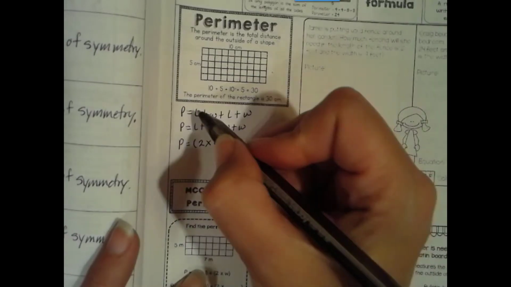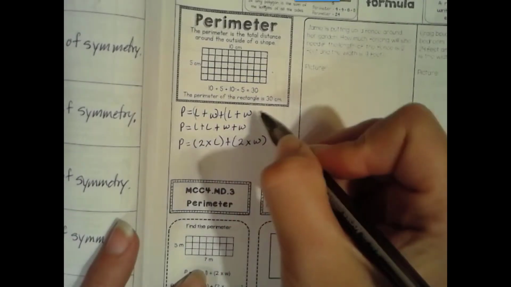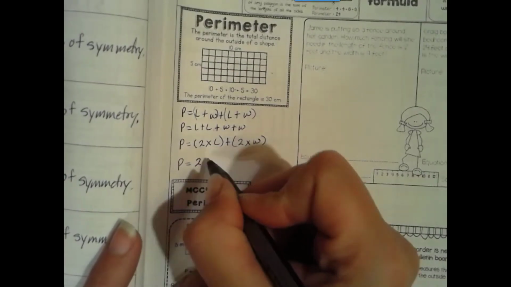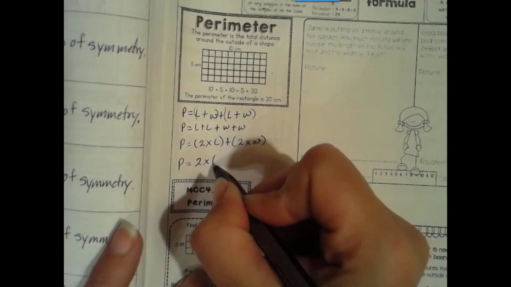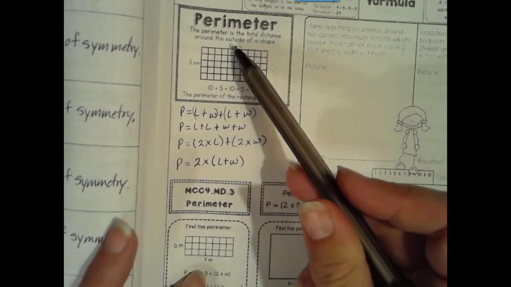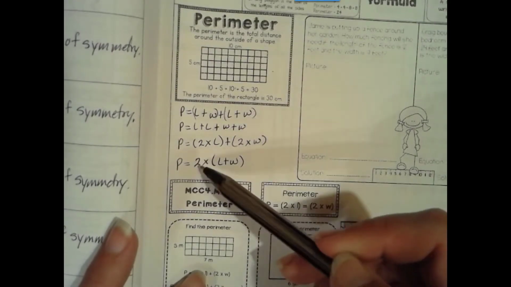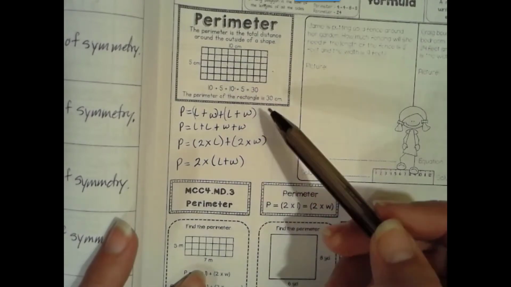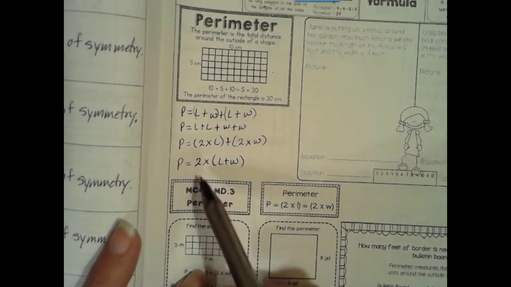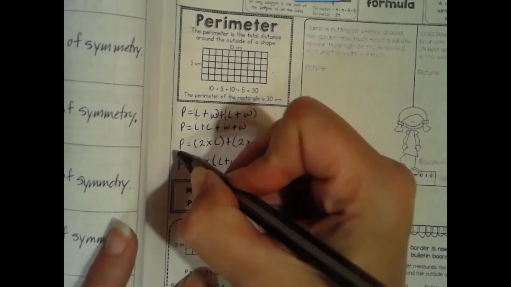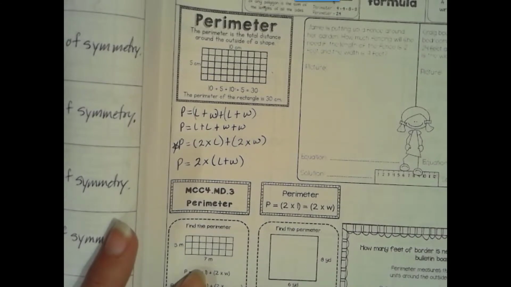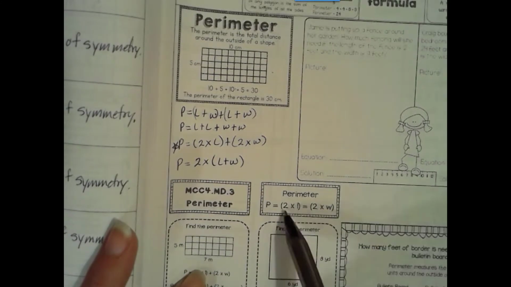Now, if you notice, these are similar. So another way we could look at it is I have 2 times our length plus our width. If we add 5 plus 10, we get 15. And 2 of those, 15 times 2, gives us 30. So there's more than one way to do this. We could just add all 4 sides, or we could use a formula. This is the one that you will see on tests and in different questions. So that's why it's important to be familiar with that one. But there's more than one way. See, that's why it's here.